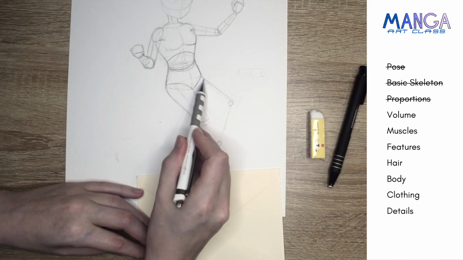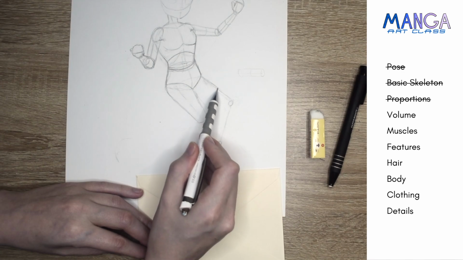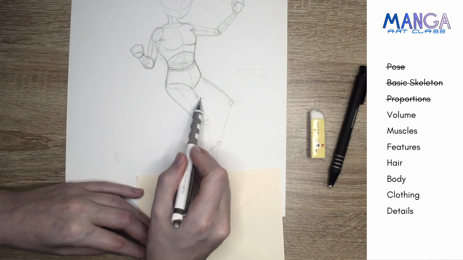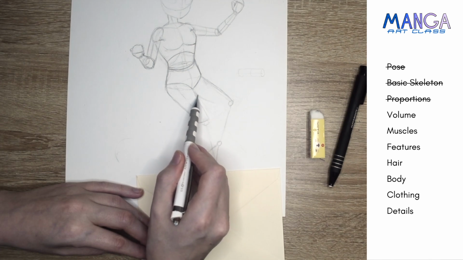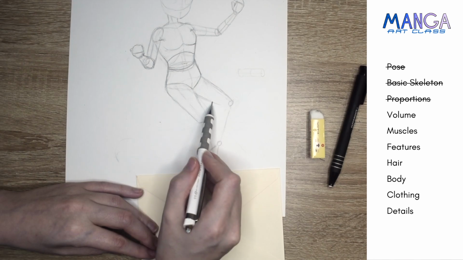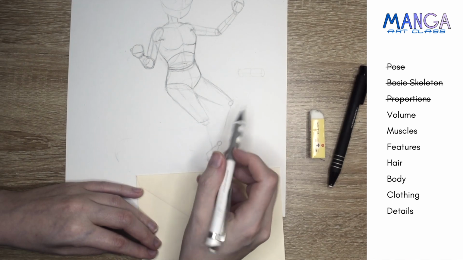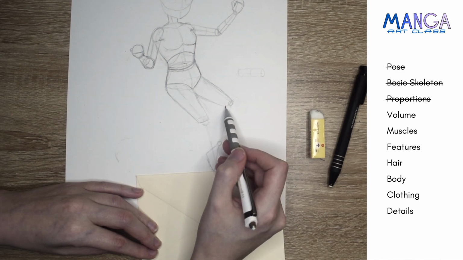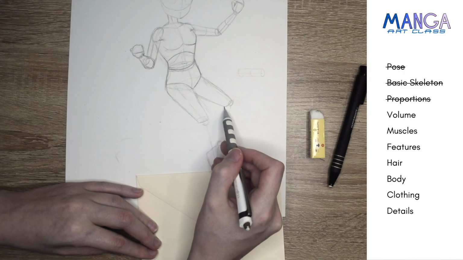Now because our other leg is kind of behind it and the way it's positioned, we're going to have the other leg kind of start partway down the left leg, just because it's overlapping. So our left leg is overlapping our right. Gives it more of the impression that it connects in the hips. So we're just going to draw the cylinder.